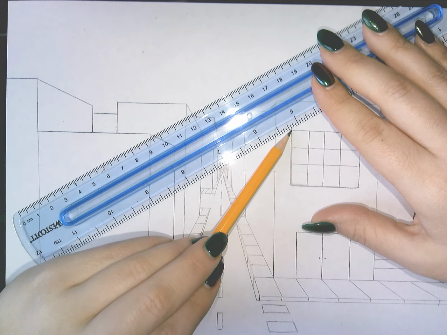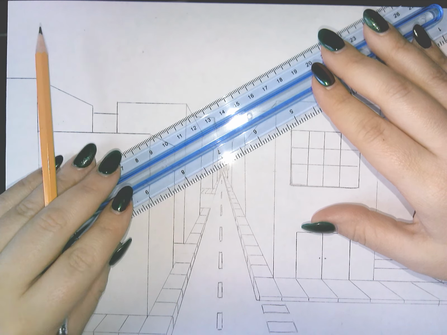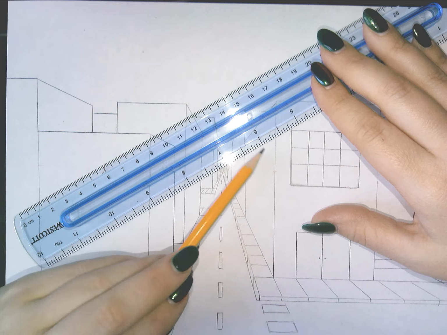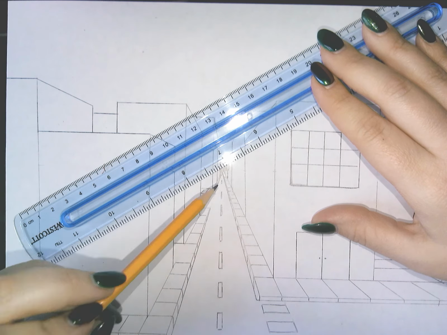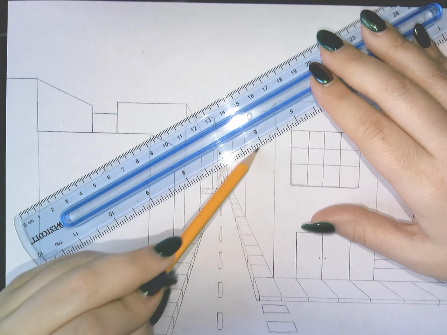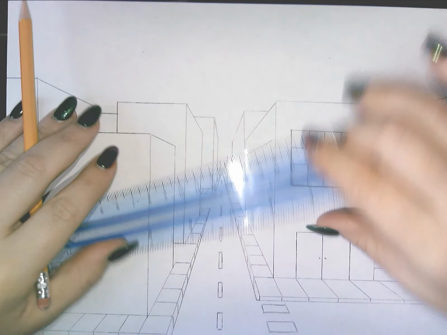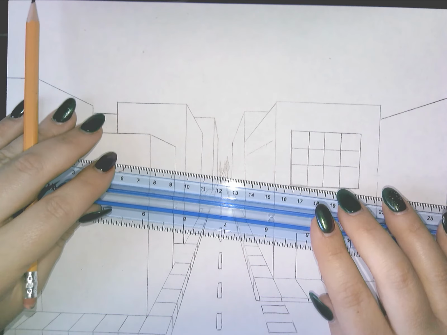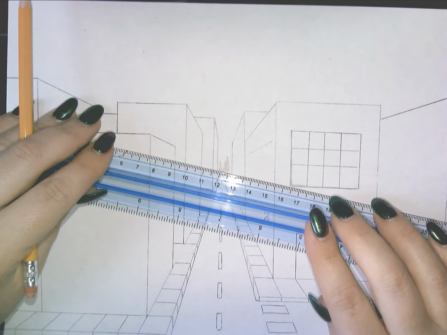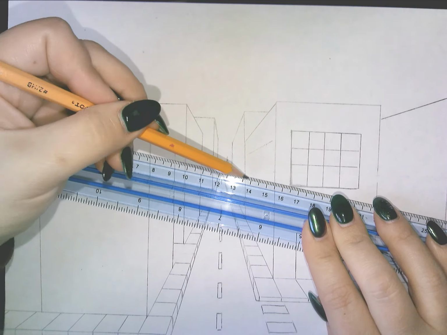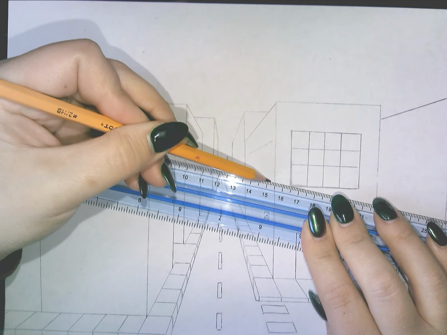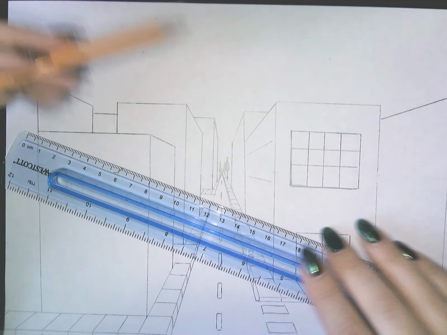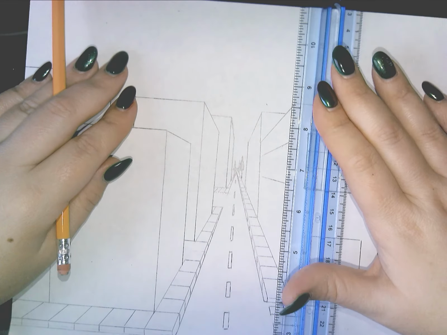So I'm going to connect my vanishing point with that, with here, and then I'm going to draw in this space. So I want to kind of keep them on the same line visually. Same thing with the bottom, line the bottom of that window up with the vanishing point, draw in this space, and then connect them with vertical lines.